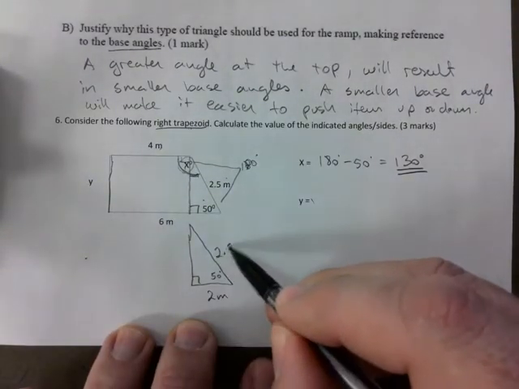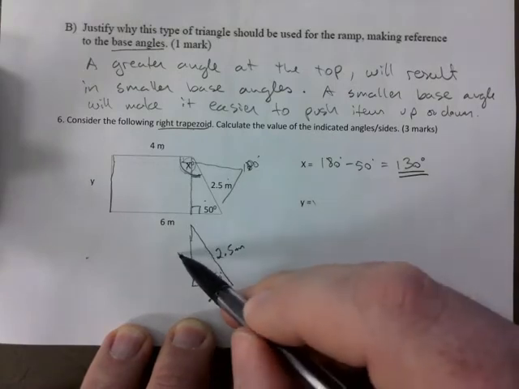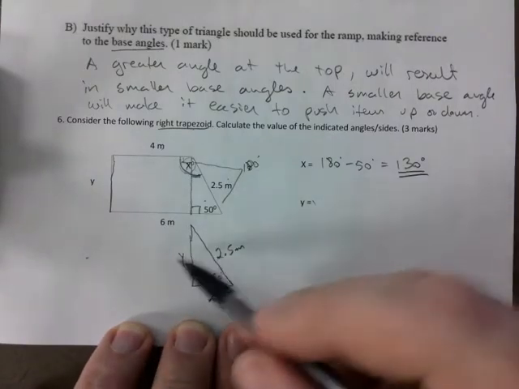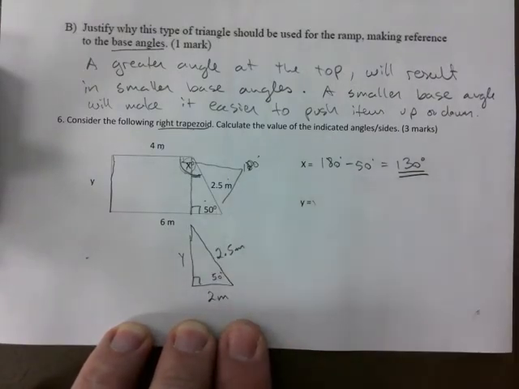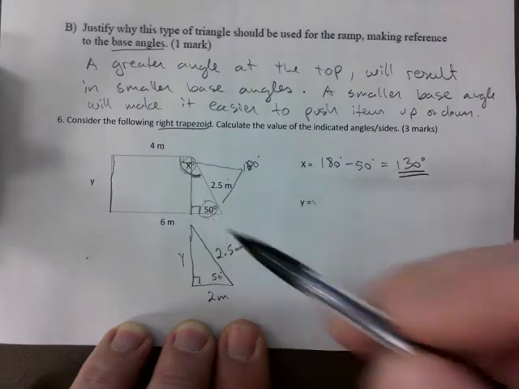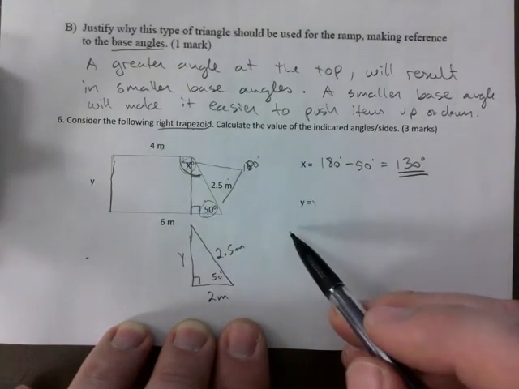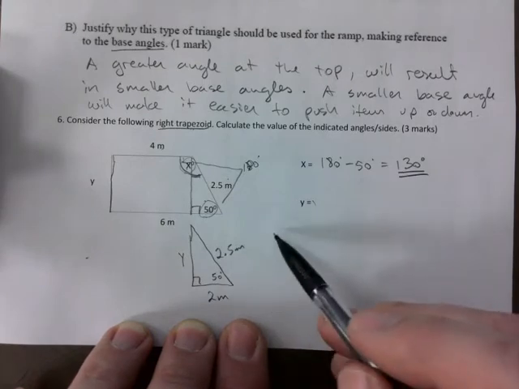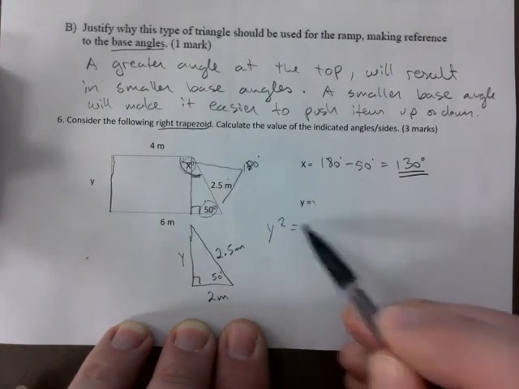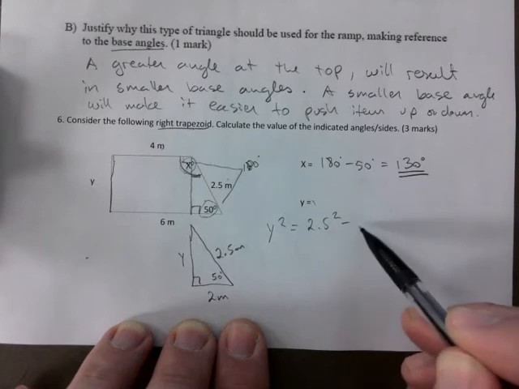This is 2.5 meters. So I'm going to figure out y here. I'm going to use the Pythagorean theorem. If you use the sine law, I know you're going to have a different answer, so I have to change these angles to make sure that it works out. It's okay if you use sine law, we're going to figure it out.